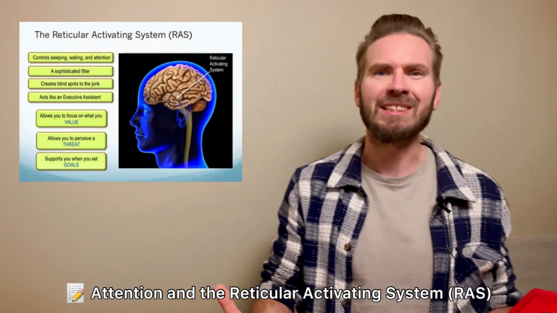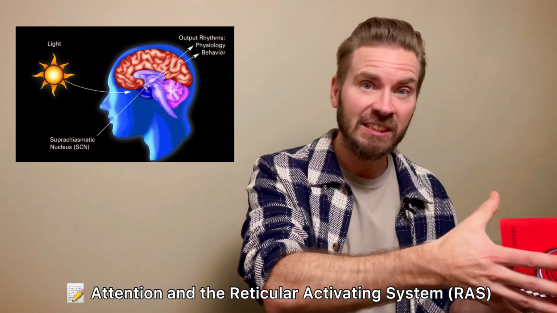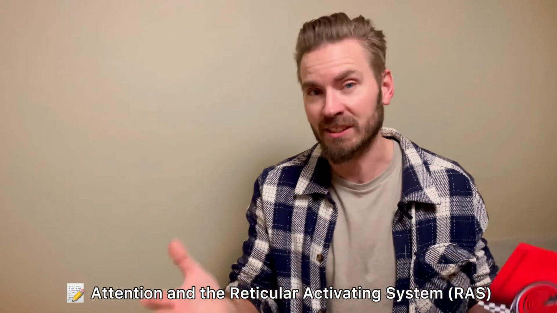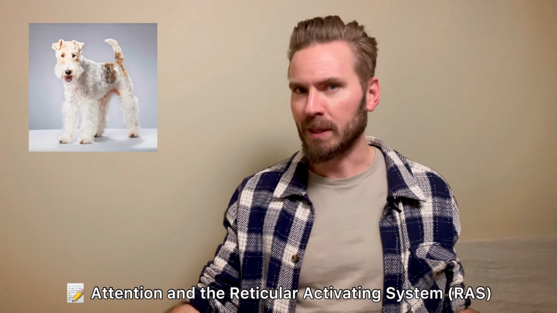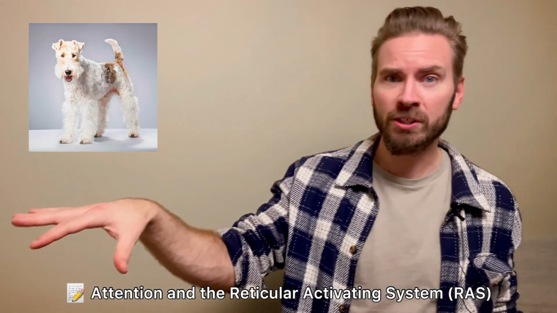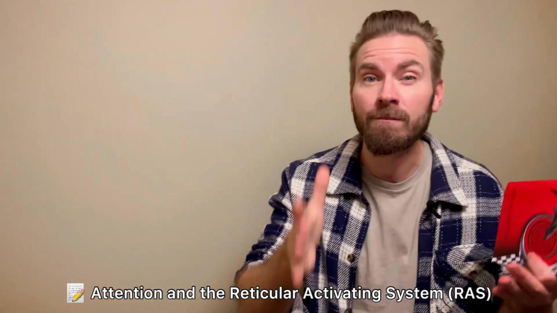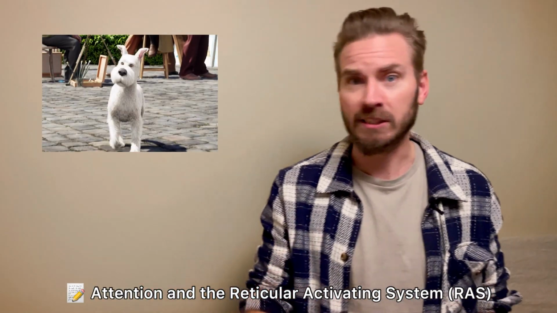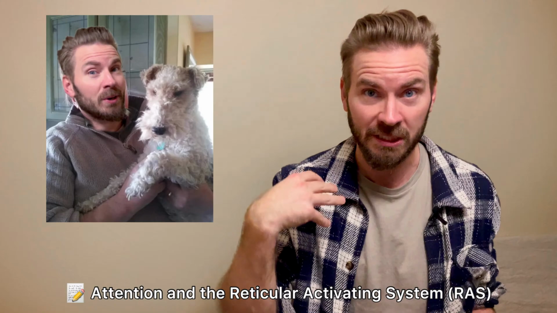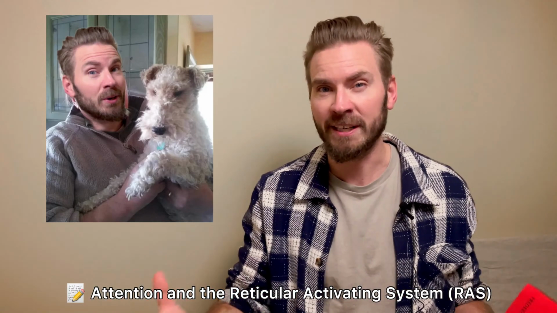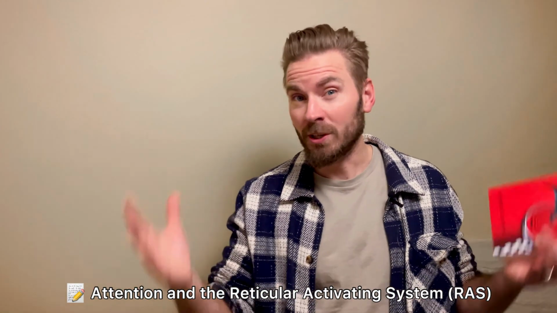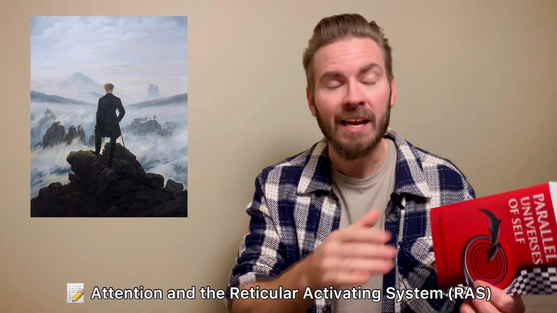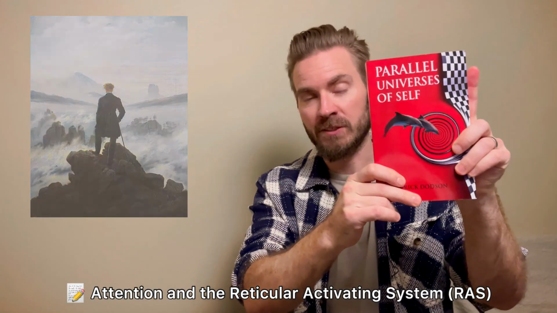The RAS works as a gatekeeper between your senses and the brain, and it filters out what goes in and what doesn't. Of course, these dogs have always been around, but my brain had deemed them unimportant and filtered them out. But after paying focused attention to wire fox terriers in the Tintin movie, my brain realized that these small creatures must be important to me and decided to let them through my RAS filter. The fact that our brain works this way has great implications for how we experience the world, and that's what Parallel Universes of Self is about.